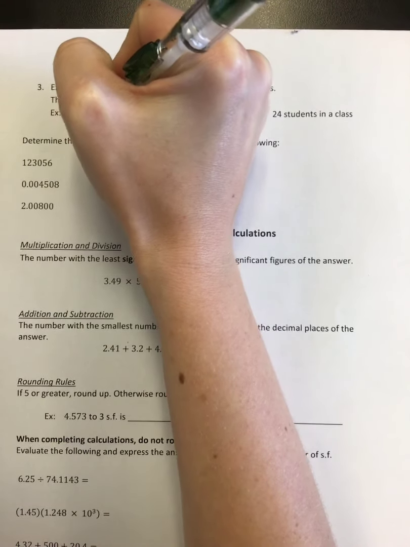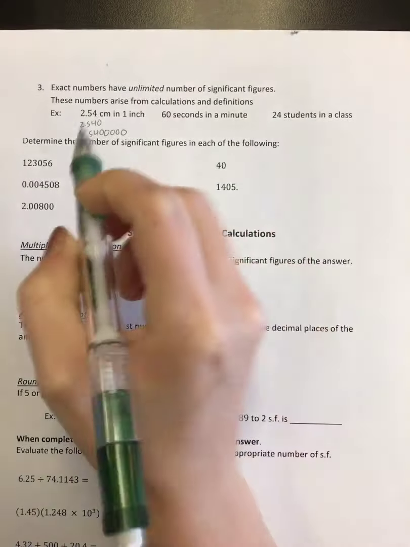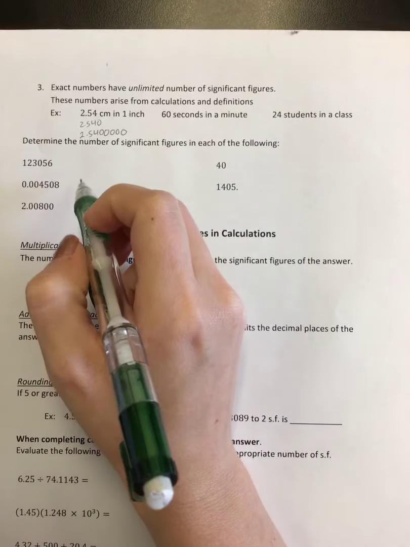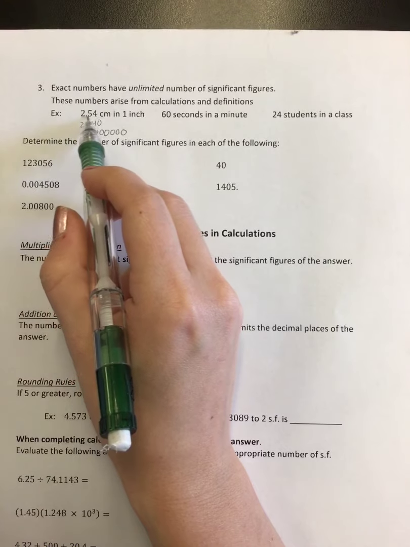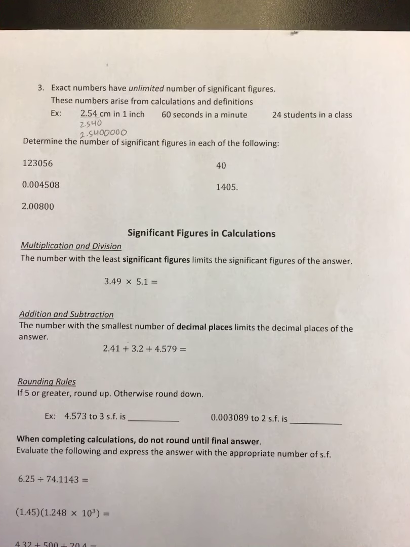I could write it as 2.5400000. Okay? All of these numbers would be correct. So, in essence, this number could be changed to include any number of sig figs that I would ever want. It's an exact number. It's not rounded. Okay? It is what it is. It is a fact. Okay?